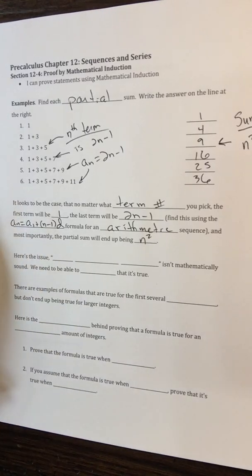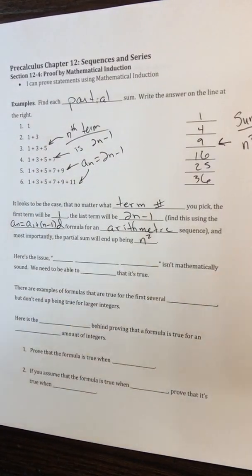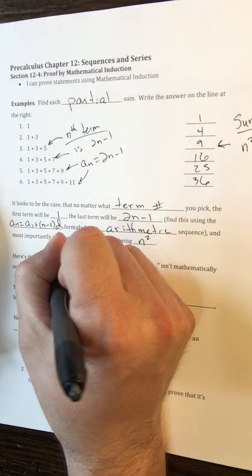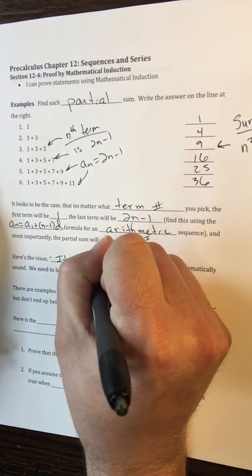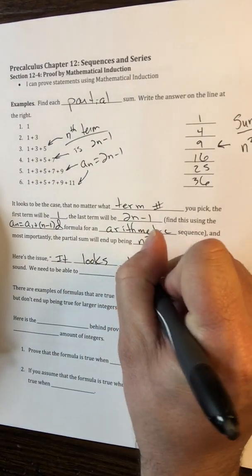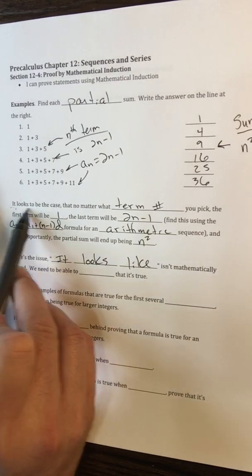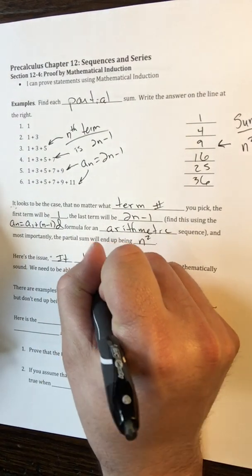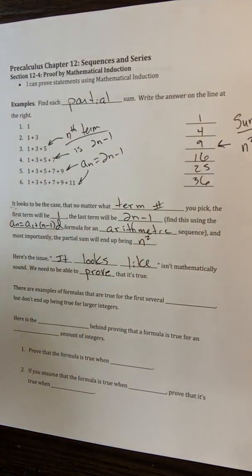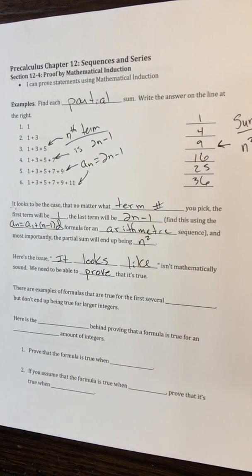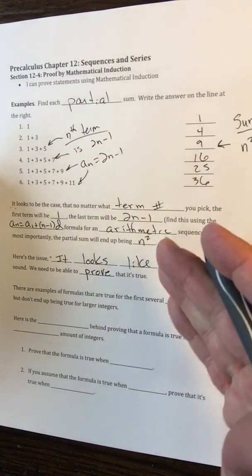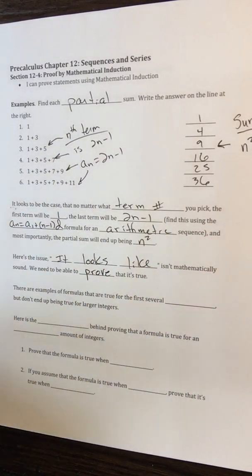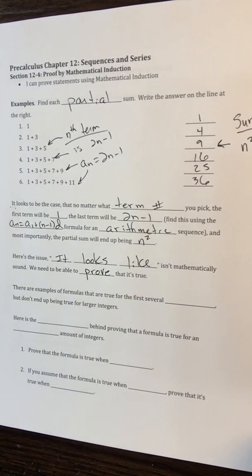Now here's the issue mathematically, and when you get into upper level mathematics, this becomes very important. "It looks like," as a quote, because I started this with "it looks like," isn't mathematically sound. We need to be able to prove that something like this is true for upper level mathematics. Not because we're snobby, but because we actually want to take big, complicated ideas and put them in the middle of bigger problems later on. You're going to see a monster problem at the end of the semester.